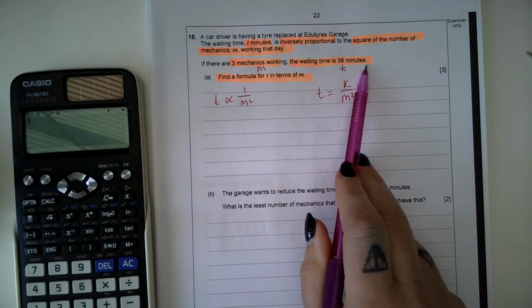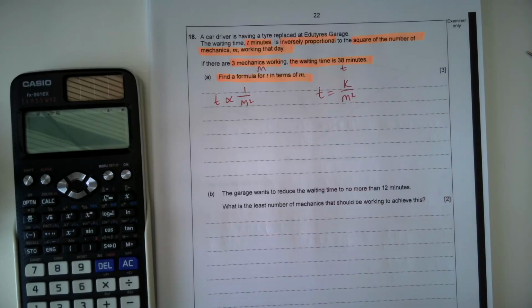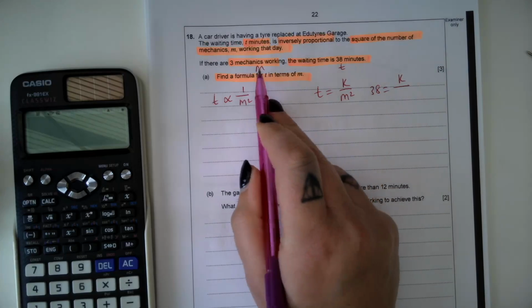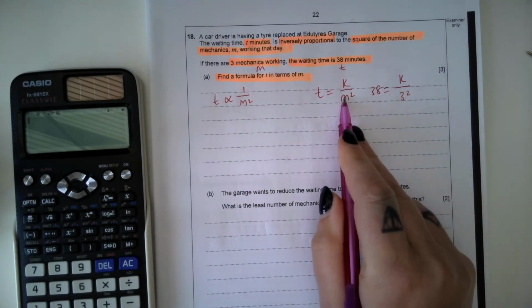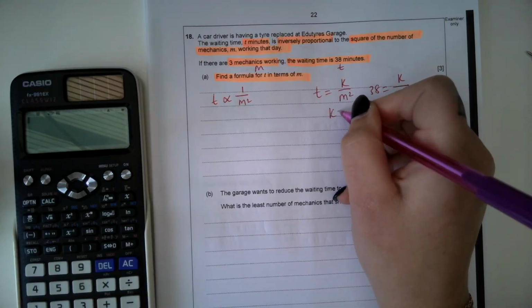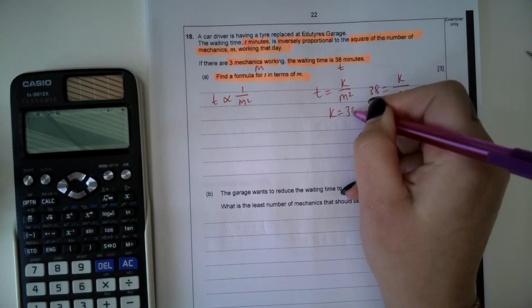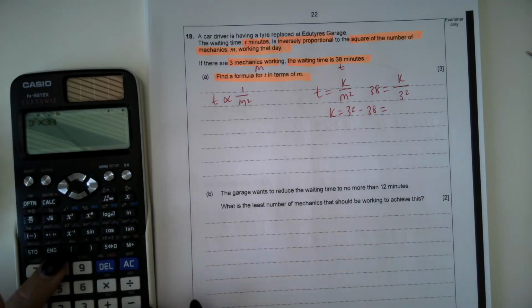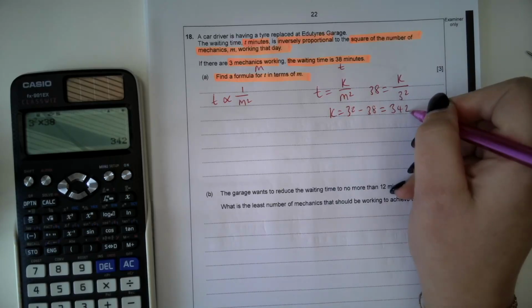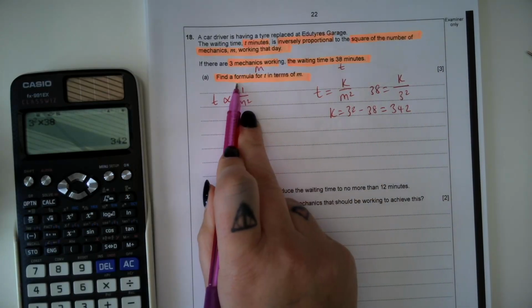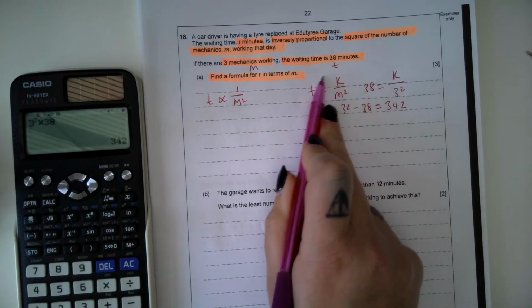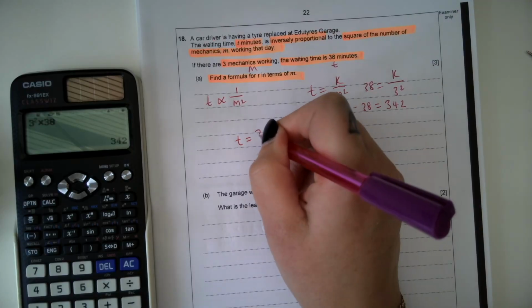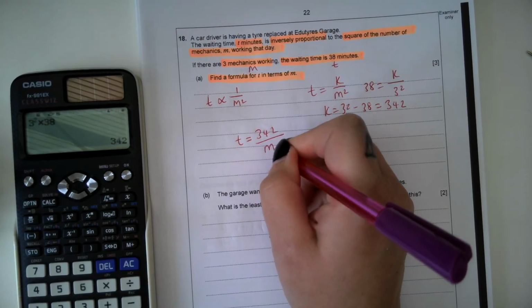So I'm going to substitute those two values in to find K, my constant of proportionality. So T is 38, M is 3, but we're working with M squared. So K must be equal to 3 squared multiplied by 38. So 3 squared multiplied by 38 is 342. So K is 342. So my formula for T in terms of M is this, but with my K value now included. So T equals 342 over M squared.